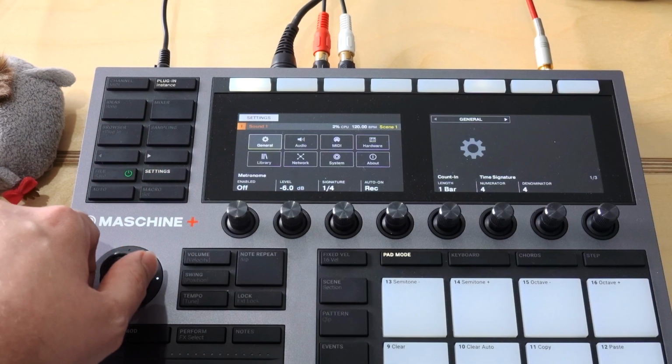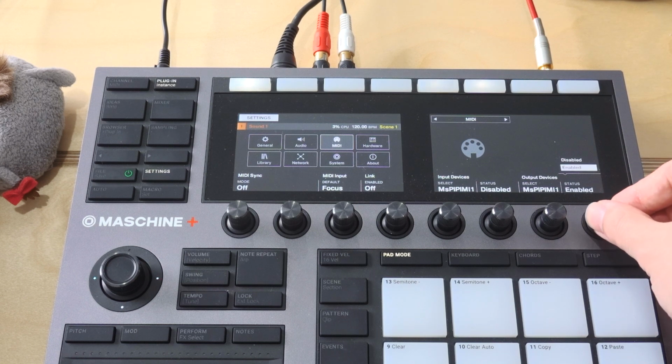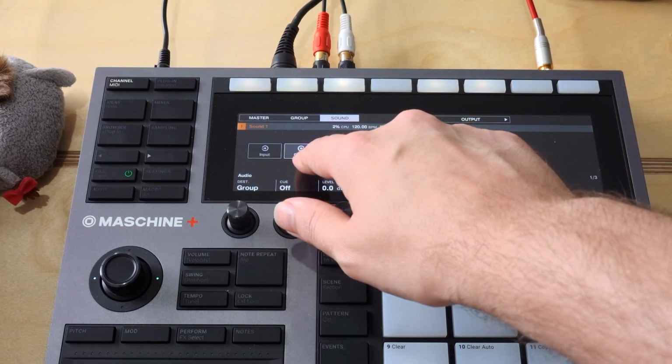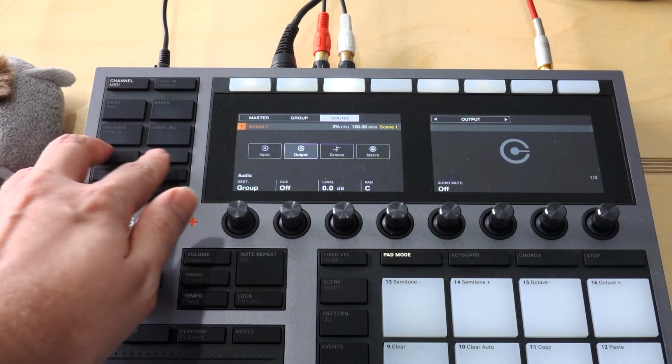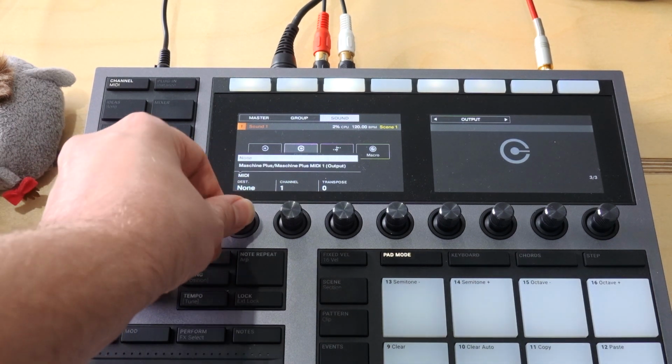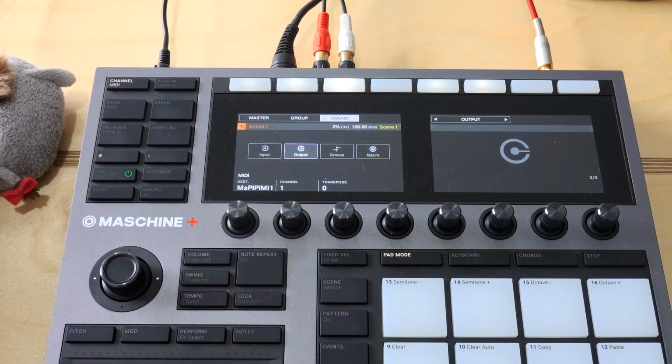Right, the first thing you're going to want to do is head to Settings and head over to our MIDI page. Now, I think by default, both the input devices and output devices will be set to disabled. Now, as we're sending MIDI out of the machine, we're going to need to turn on the output devices to enabled. The next thing you're going to need to do is hit the channel button. Make sure you have sound selected and you are on the output page. Then you'll need to navigate over to MIDI. And we'll have to set our MIDI destination to Maschine Plus MIDI 1.